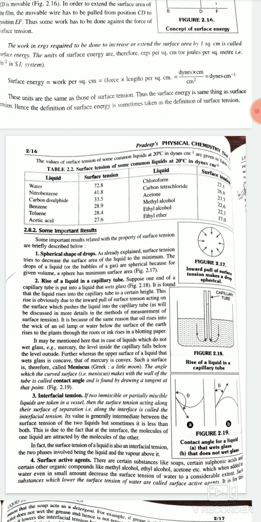Second is rise of a liquid in a capillary tube. Suppose one end of a capillary tube is put into a liquid that wets glass. It is found that the liquid rises into the capillary tube to a certain height. This rise is obviously due to the inward pull of the surface tension acting on the surface, which pushes the liquid into the capillary tube, as will be discussed in more detail in the methods of measurement of surface tension. It is because of the same reason that oil rises into the wick of an oil lamp, or water below the surface of earth rises to the plants through the roots, or ink rises in a blotting paper.